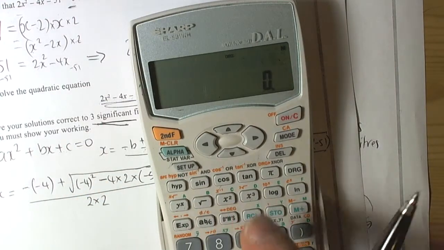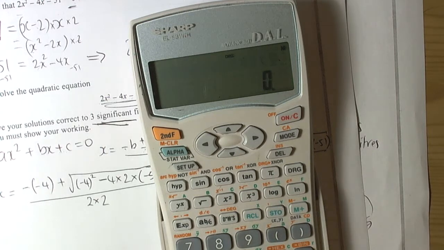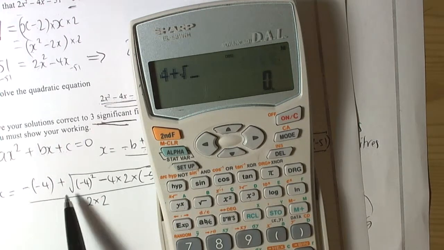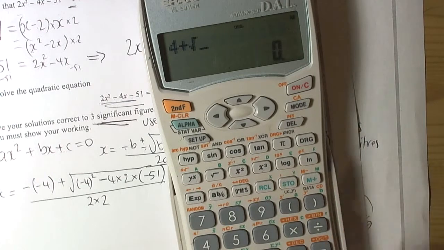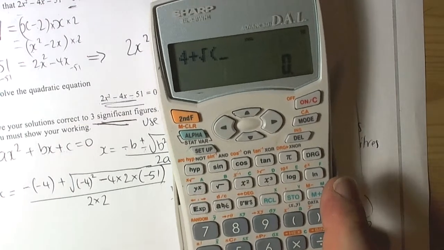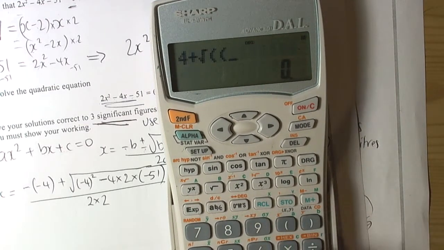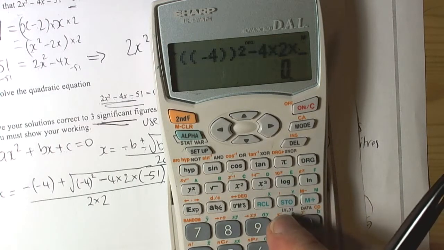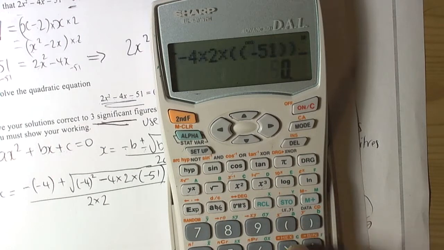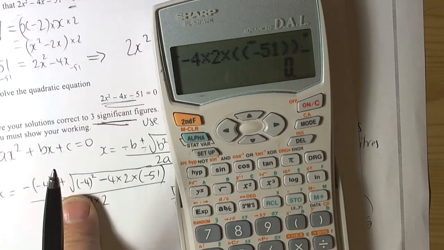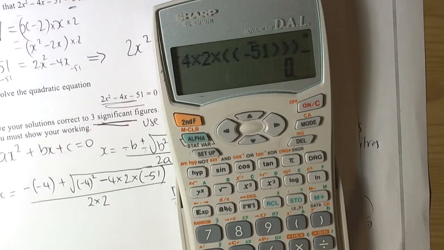So I'm going to do this one first. We've got negative negative, which we should recognise as positive, so that's going to be 4 plus the square root. Now I need all of this to happen on my calculator, so I have to start the thing with a bracket, then I type everything I've written here. So we have bracket negative 4, close the bracket, squared, take away 4 times 2 times, open a bracket, negative 51, close the bracket. And because I had to start the bracket with the square root, I have to end the thing with a bracket.